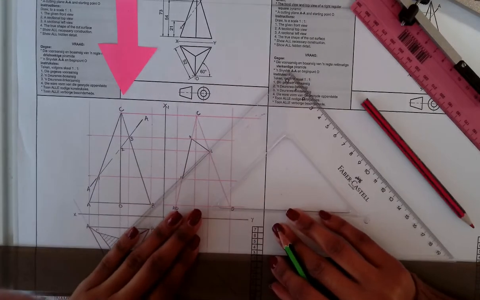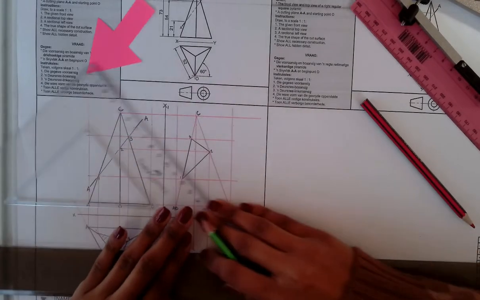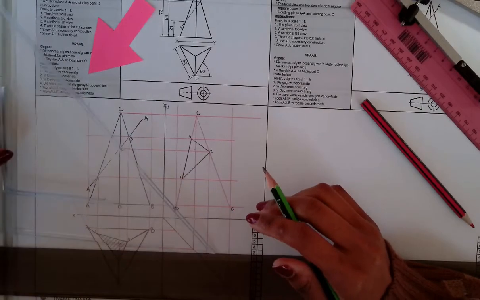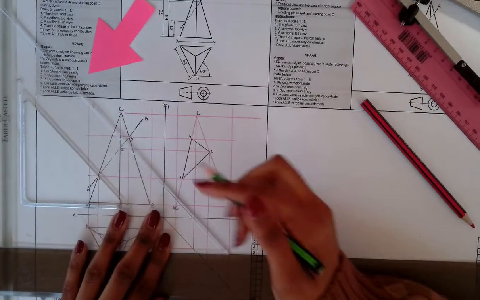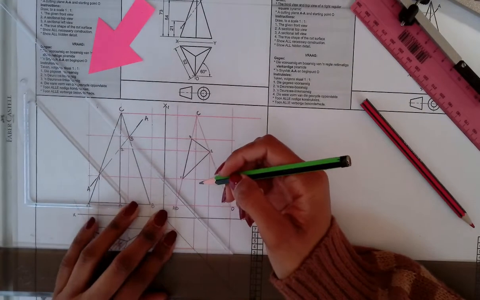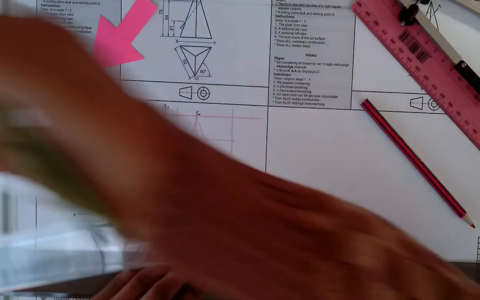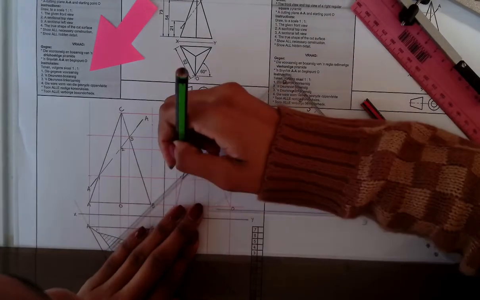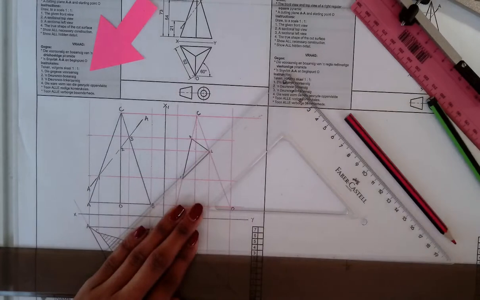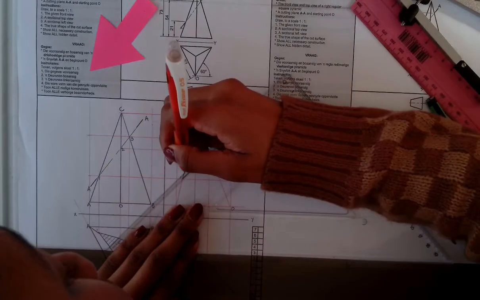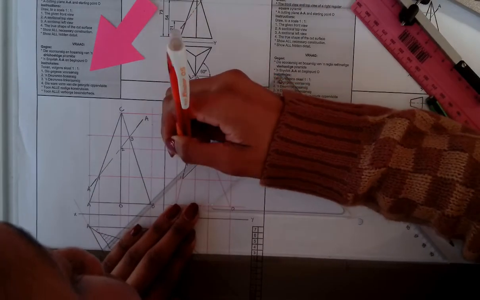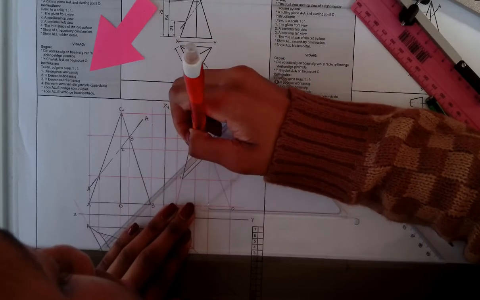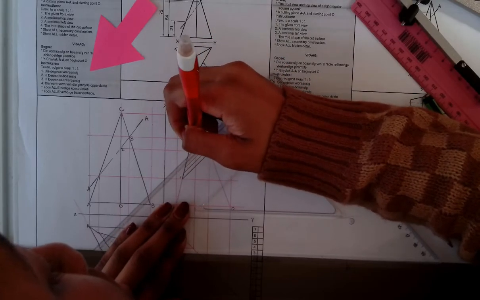So you're going to take your 45 degrees set square and hatch. Okay, we just hatch in this direction using a B line. Hatch all the way.